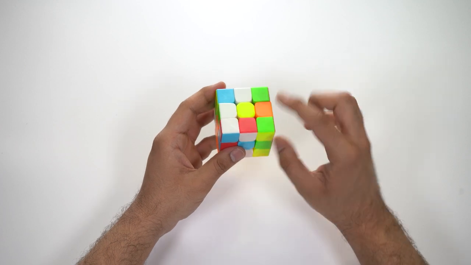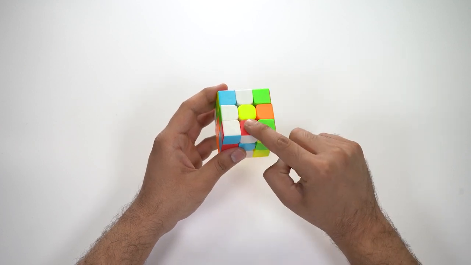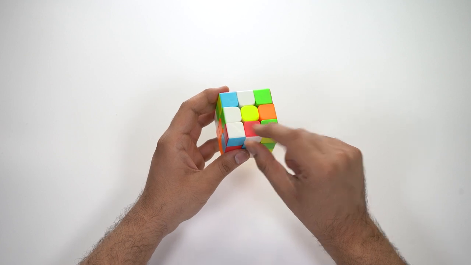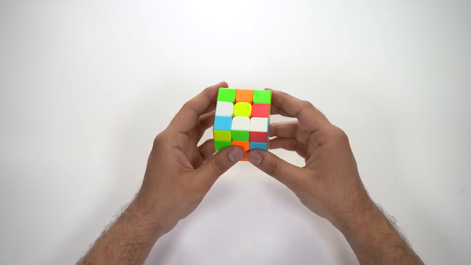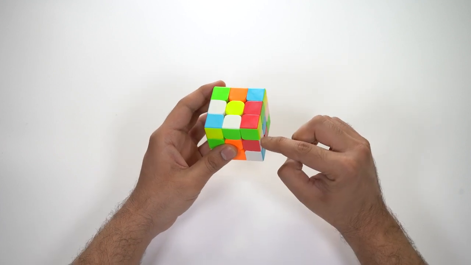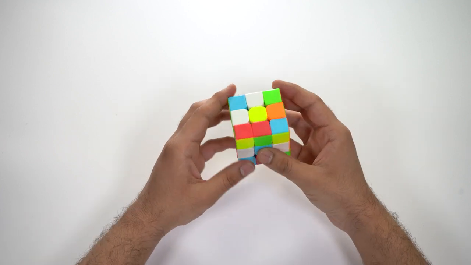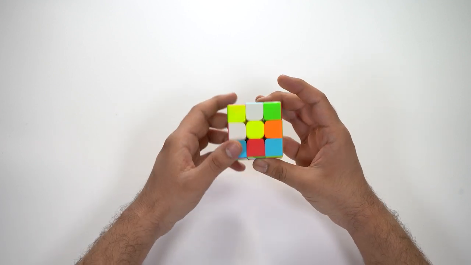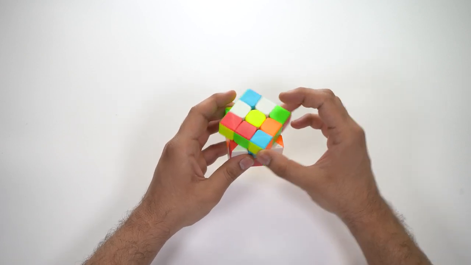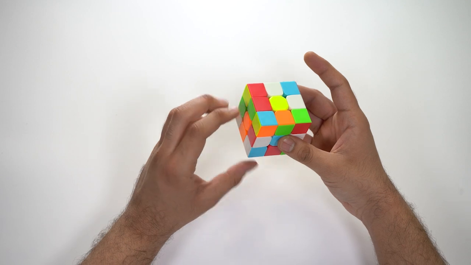Now here we have the white red edge. And as you can see, it's on the top layer, but it's flipped. So we hold it on the right. We bring it down to the front like so. And now if we try to bring it up, as you can see, it kicks out the white and green edge. So we move this edge out of the way and then we bring this up.